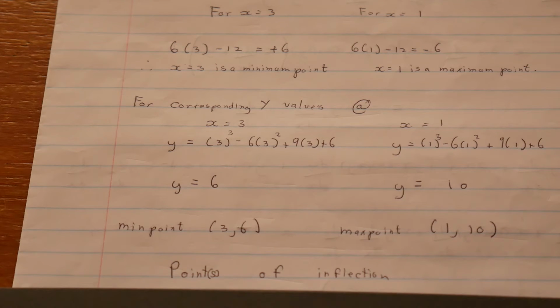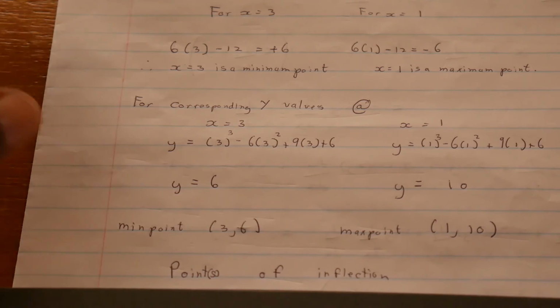With stationary points, we use the first derivative to find the stationary points and the second derivative to test the nature of the stationary points. With points of inflection, we use the second derivative to find potential points of inflection, and then we use the second derivative again to test to see if our potential points of inflection are indeed points of inflection.